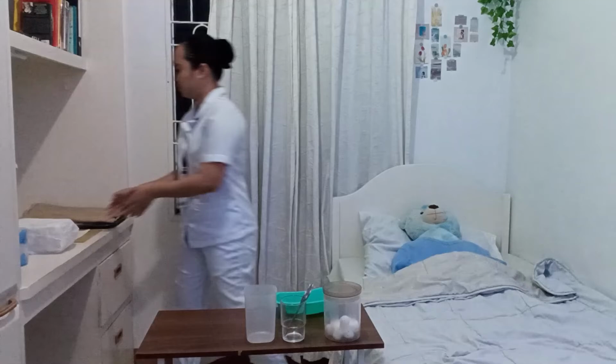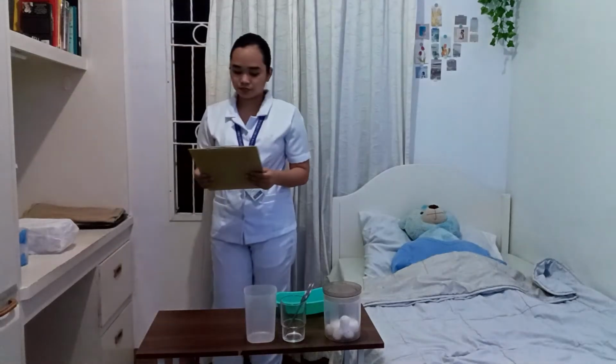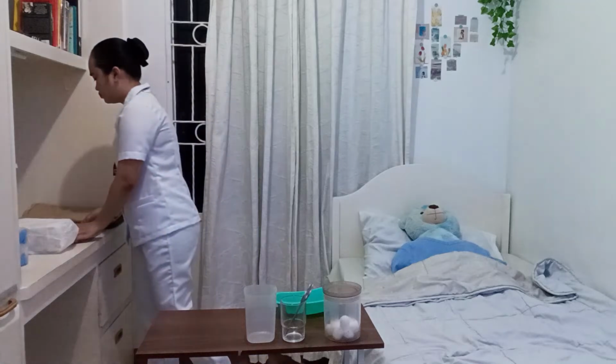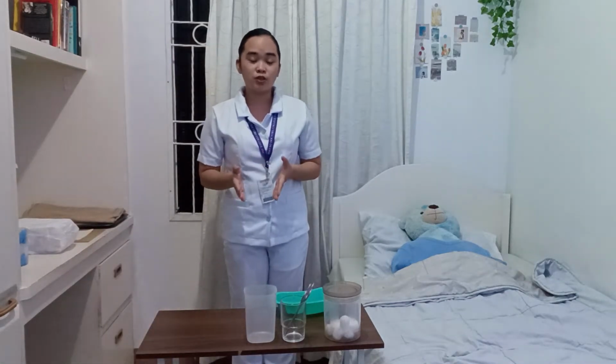So prior to the conduct of the procedure, I am going to check the physician's order for catheterization to ensure that I have the right patient for the right procedure. So now I'm going to perform thorough hand washing to deter the spread of pathogenic microorganisms which causes disease and contamination.